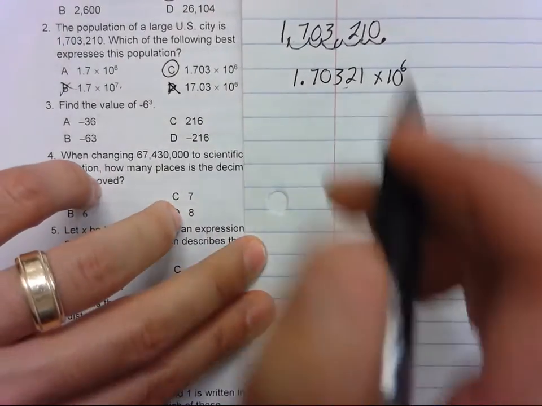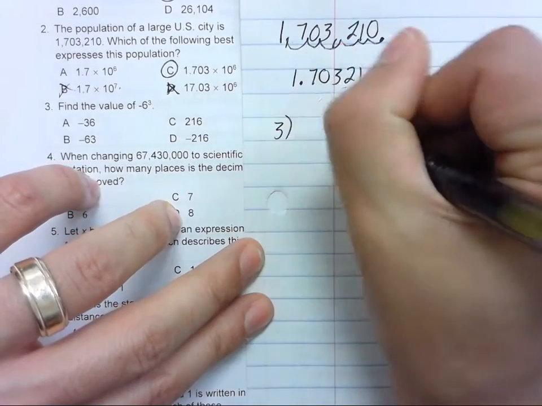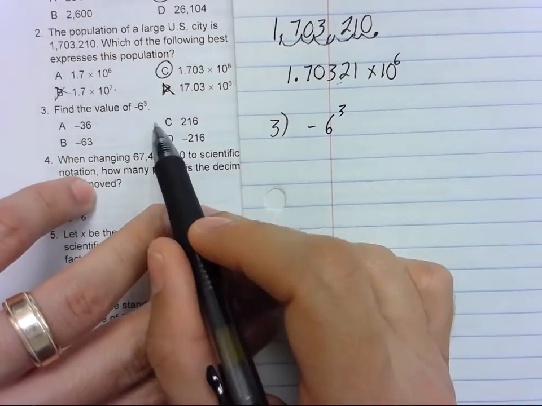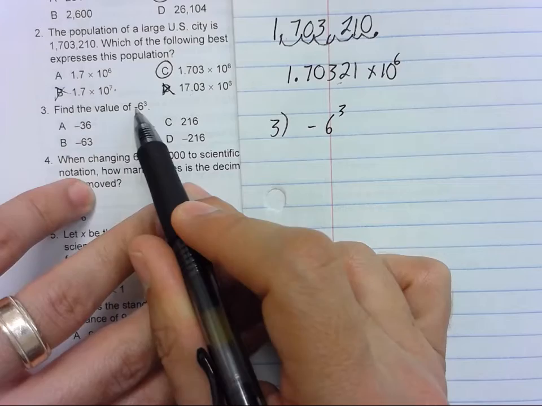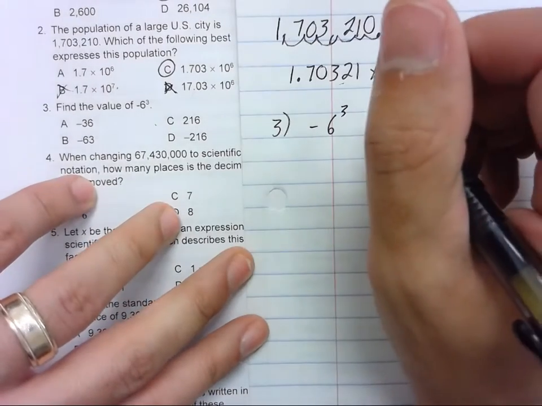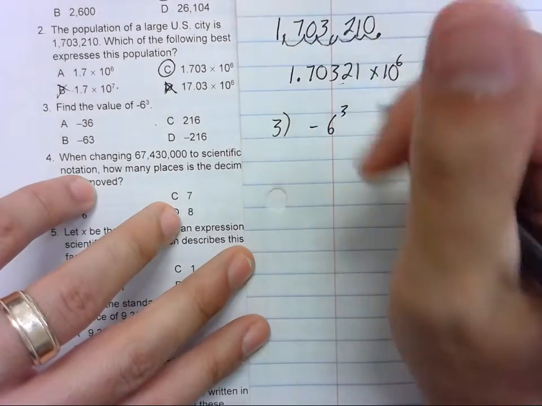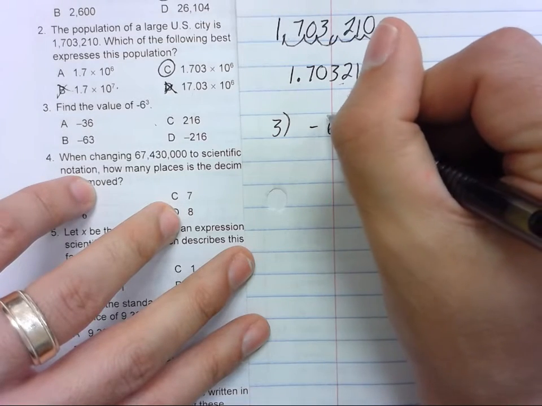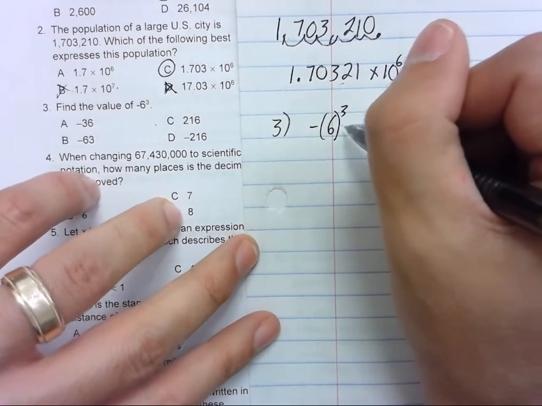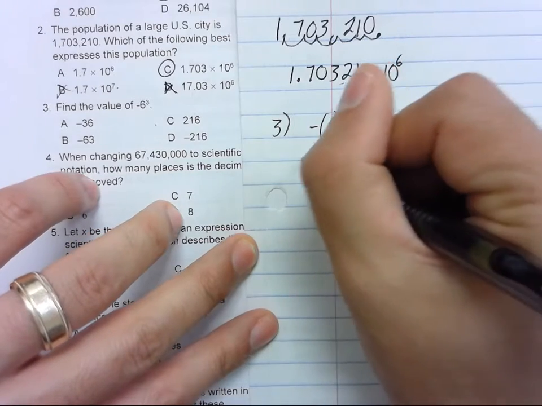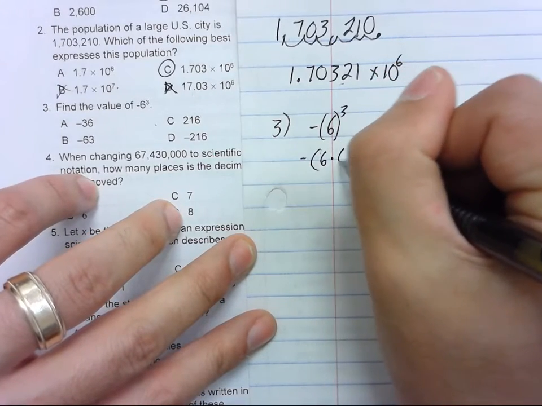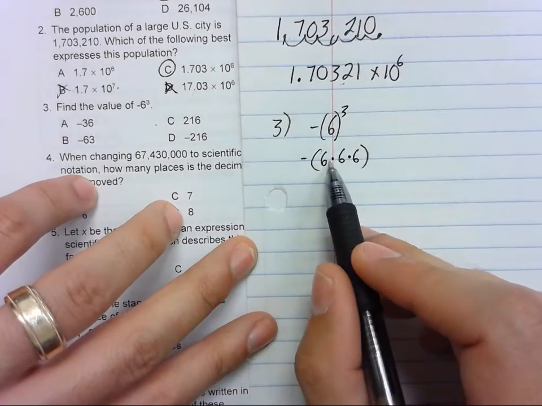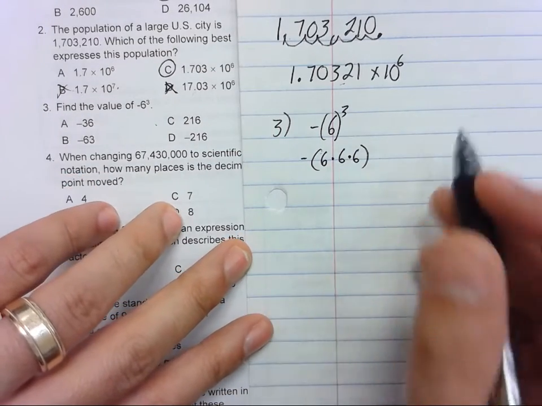3, find the value of negative 6 to the 3rd. So this negative, it's a little confusing because it looks like that negative is attached. And it could be. Either way, we'll actually get the same answer. But since it's not attached, we have to take for granted that it is not. So 6 to the 3rd, so negative 6 times 6 times 6. 6 times 6 is 36 times 6.